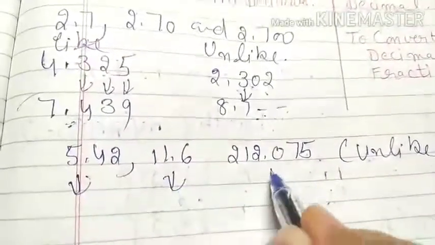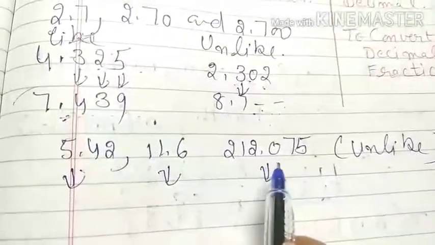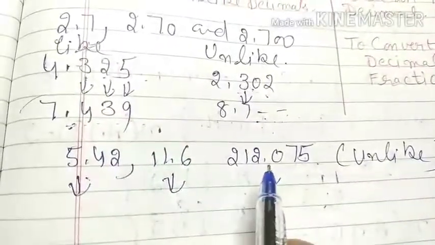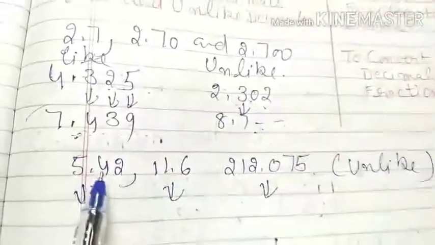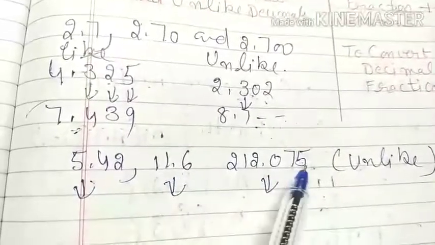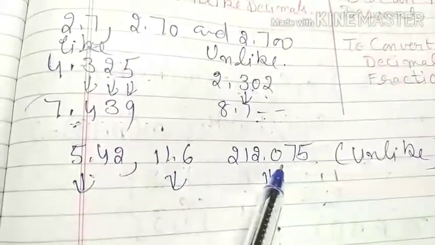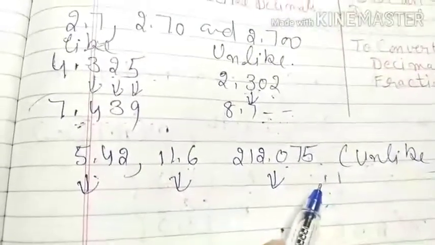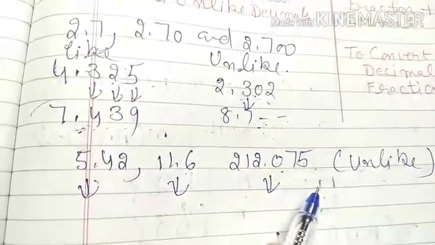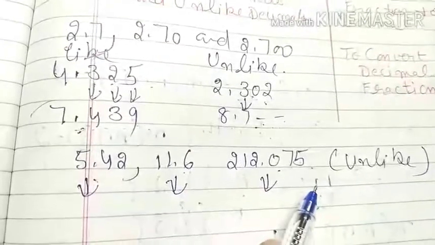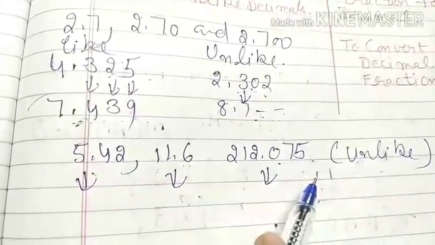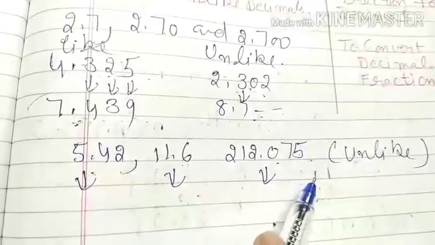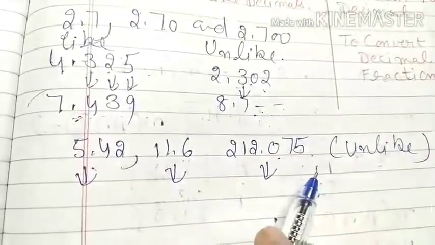First I will check among these how many maximum digits there are after the decimal point. Here two digits, here one digit, here three digits. It means I want to convert all the decimals so that after the decimal point there are three digits. If only one digit is there, to cover it up we mark two more zeros.